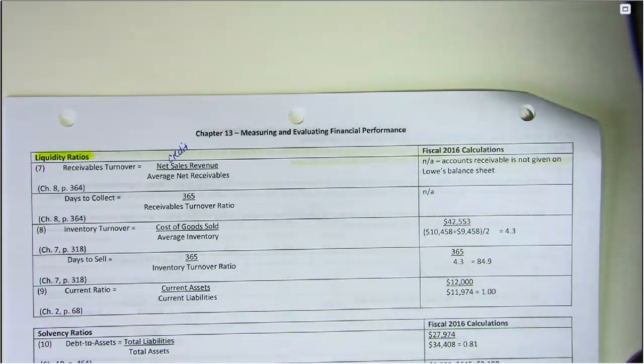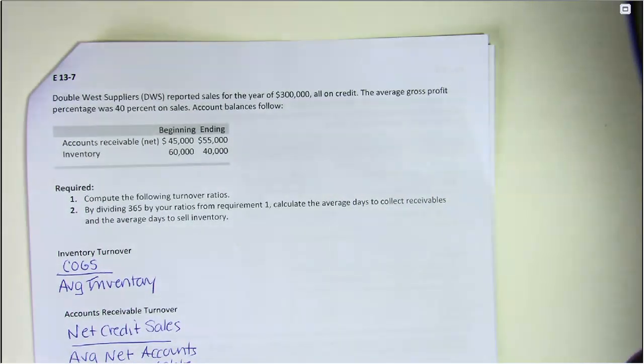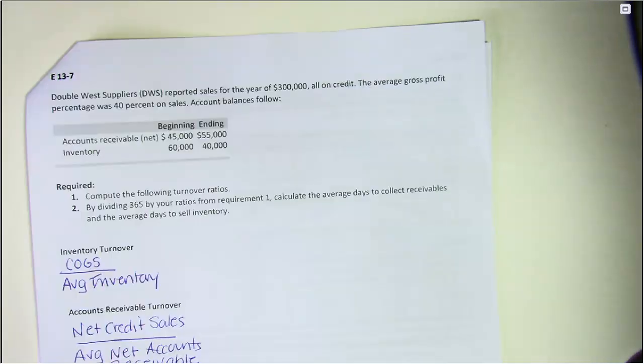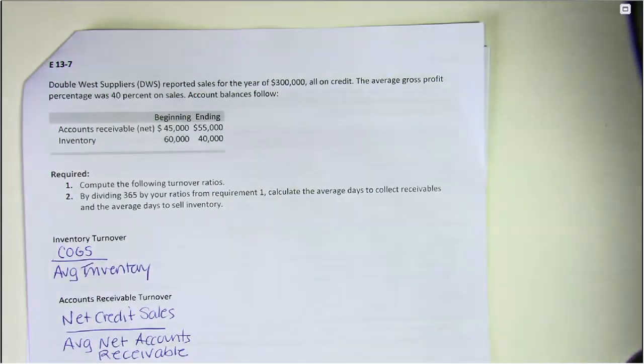So we're going to take a look at a problem now. We're going to be working on E13-7. And this is found in your worksheet as well. I've taken the liberty of providing the formulas here for our inventory turnover and our accounts receivable turnover.